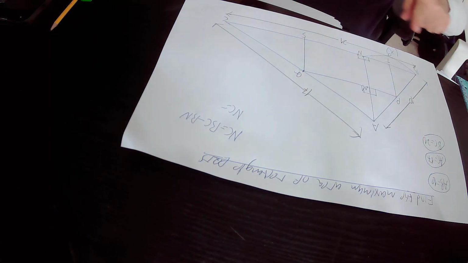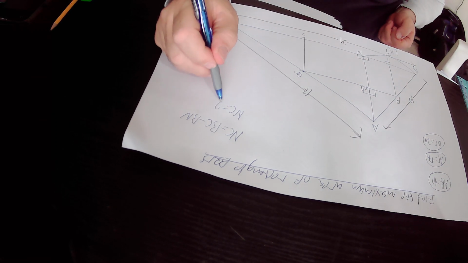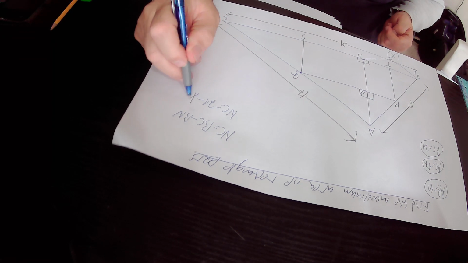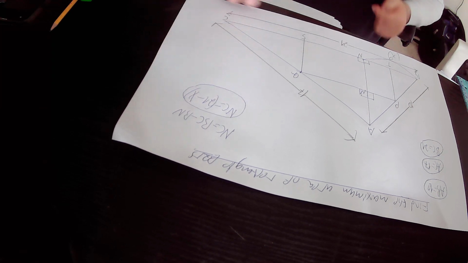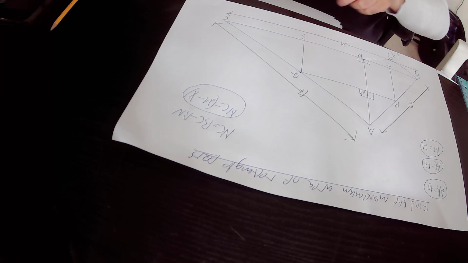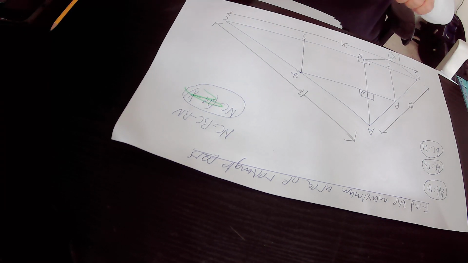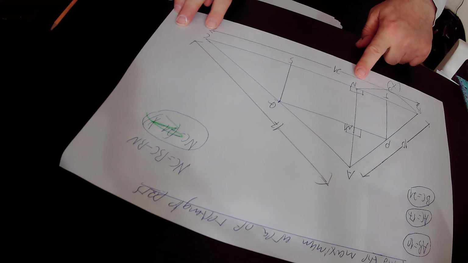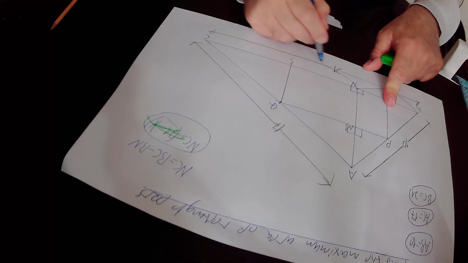So NC equals BC. BC is 21 according to what is given in the question. Minus BN. BN equals x according to our definition. So in total, NC equals 21 minus x. So here, this is line segment NC. This is equal to 21 minus x.